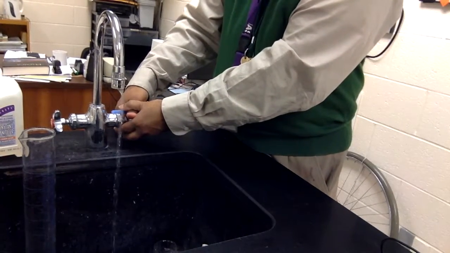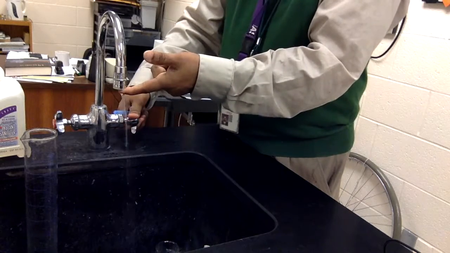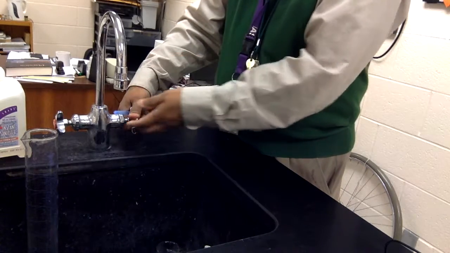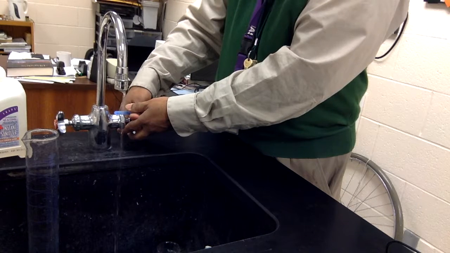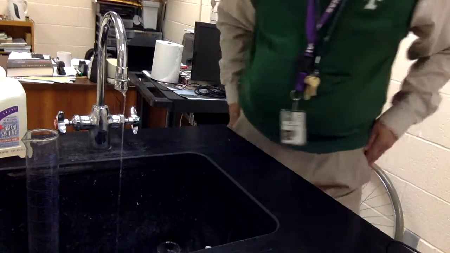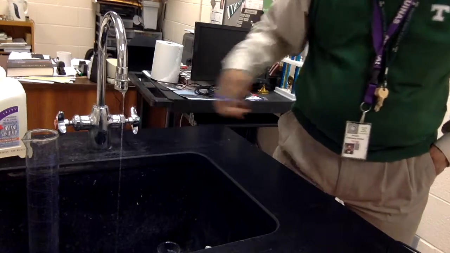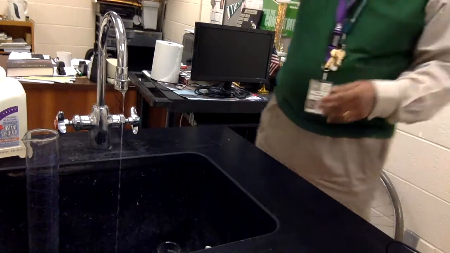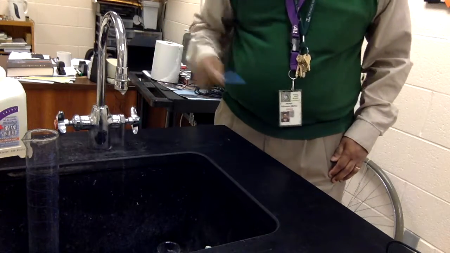Now, water is a polar substance, right? Since water is a polar substance, when I charge this marker pen, look at that.